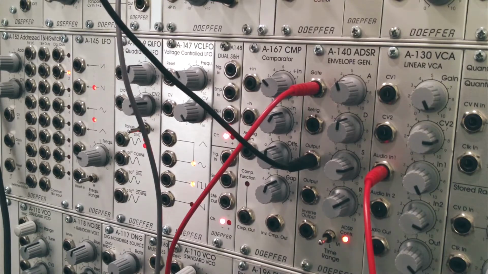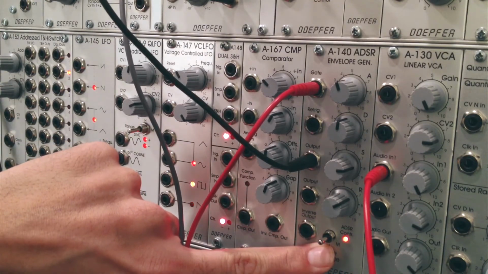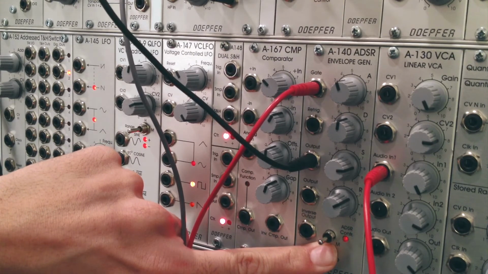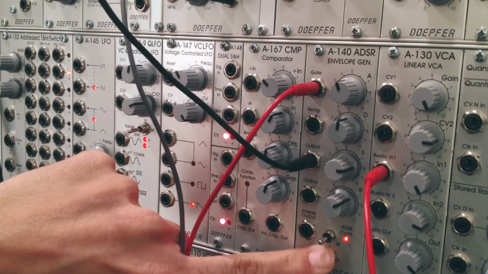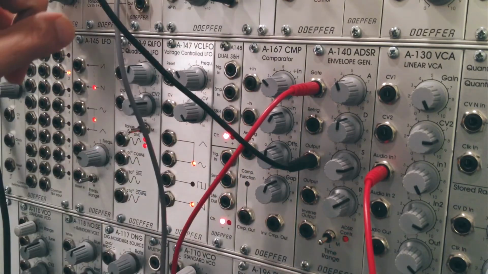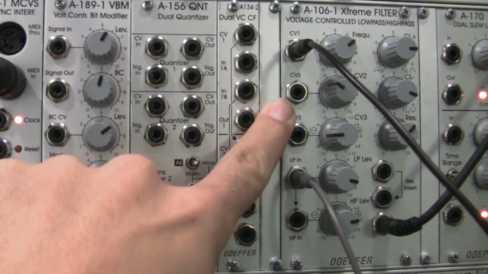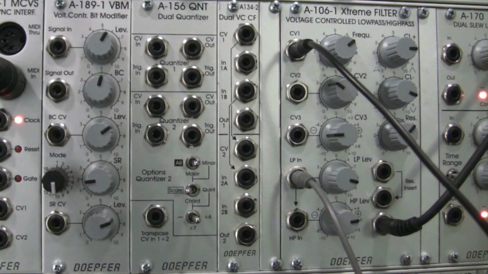So that is our A140. If we go back down, you can see it being triggered at certain steps. And at those steps, it is creating that modulation effect up here at the A106 Xtreme filter. Nice little rhythmic variety. So I still have my little riff going on in the background, but now the filter is adding one more little rhythmic piece to the puzzle.